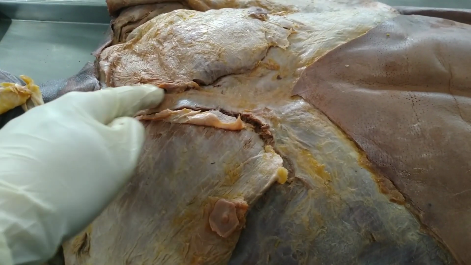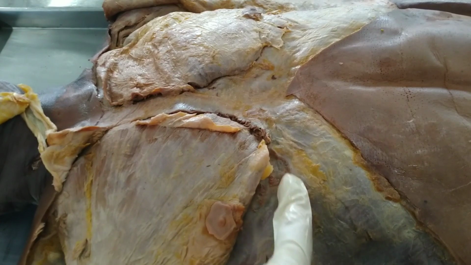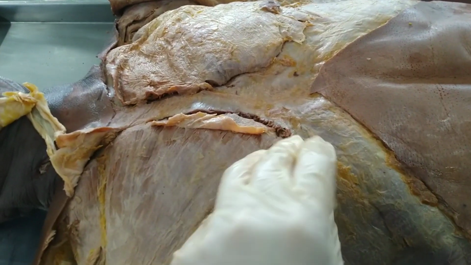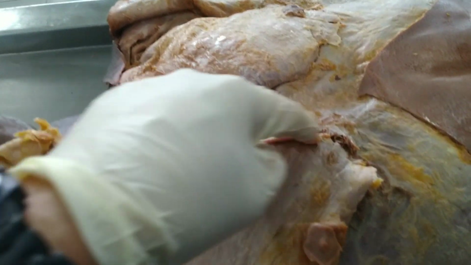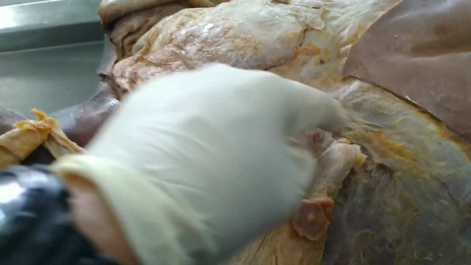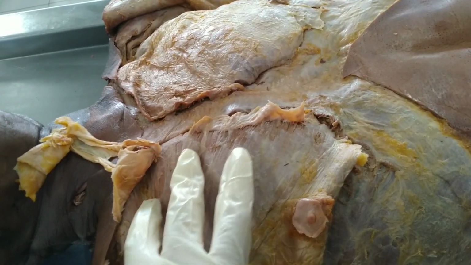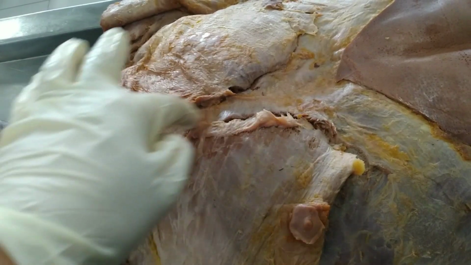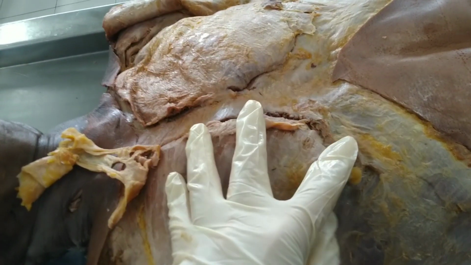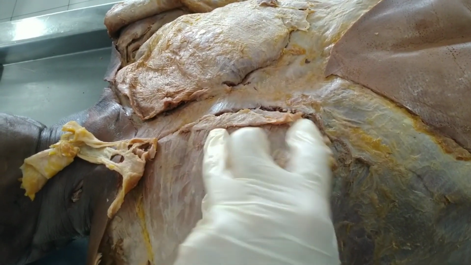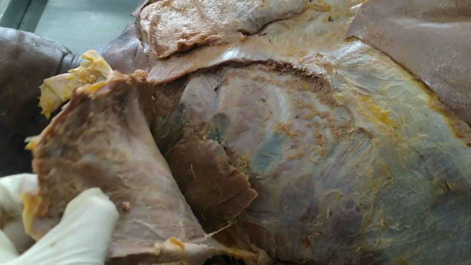from their sternal attachment and from their attachment to the ribs. So at this end of your pectoralis major muscle, you have the aponeurosis of the muscle. The aponeurosis was cut and detached from its sternal and chest wall attachment. Then the muscle was carefully lifted.